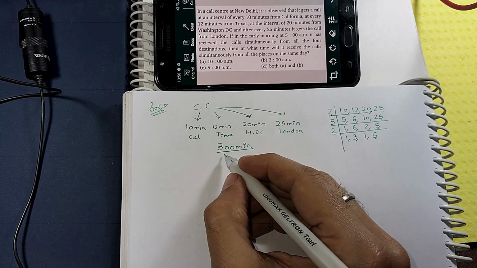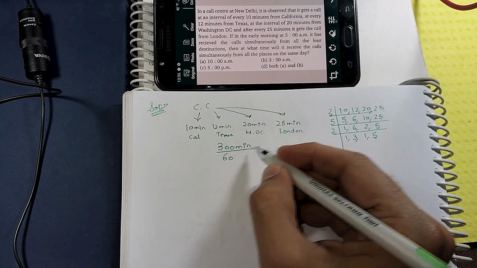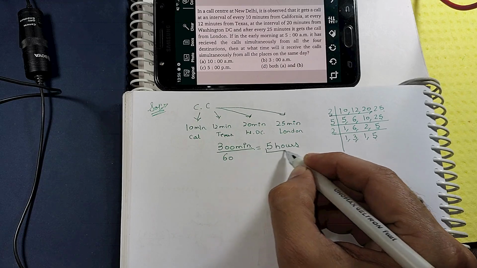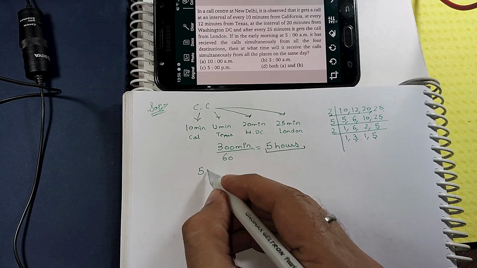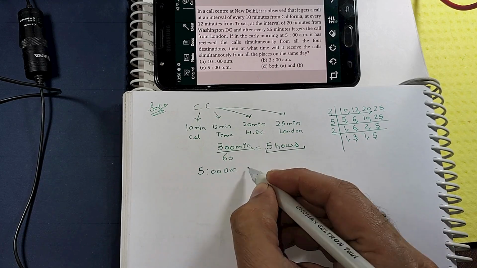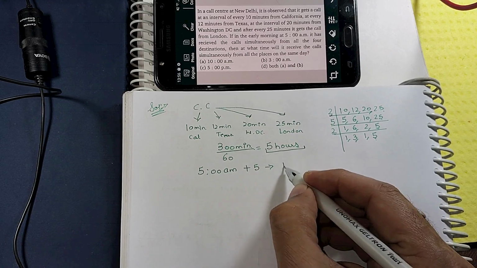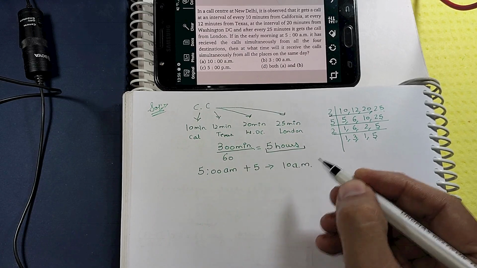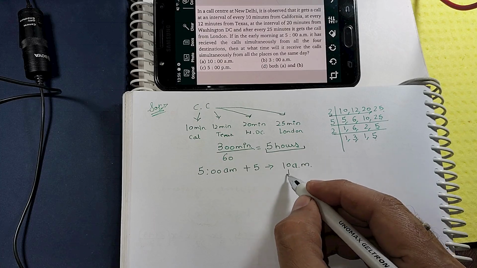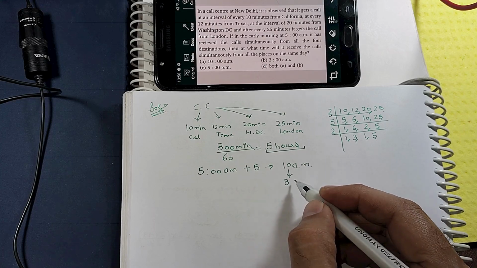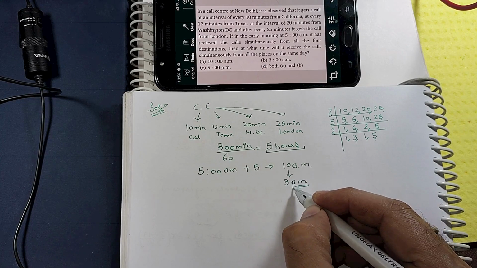So dividing it by 60 to get it into hours, so this is basically 5 hours. The first call came at 5 a.m. So the next call simultaneously will be adding 5 hours to this, so this will be 10 a.m. on the same day. Now if we add further 5 hours more, so we will get 3 p.m.